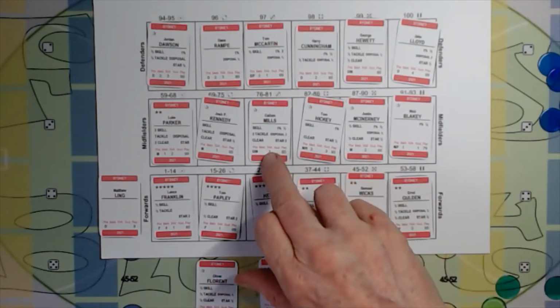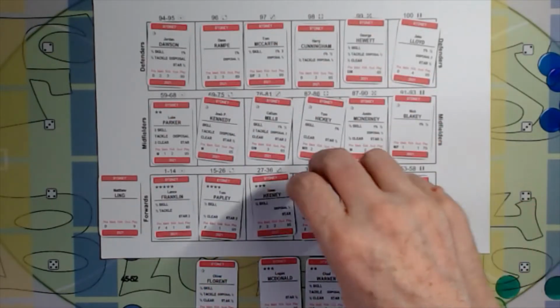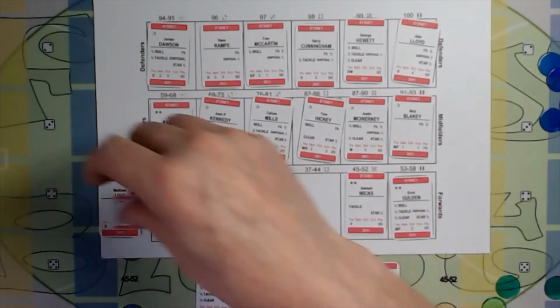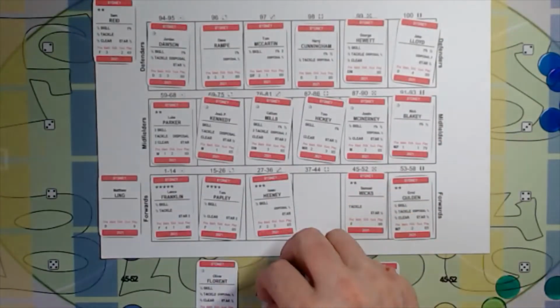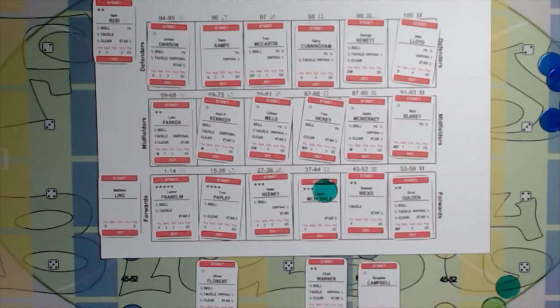As you can see here, defensive midfield, you can move him back. So let's say we take this guy off and we bring McDonald on. So we put a green chip on him because he is an interchange player.